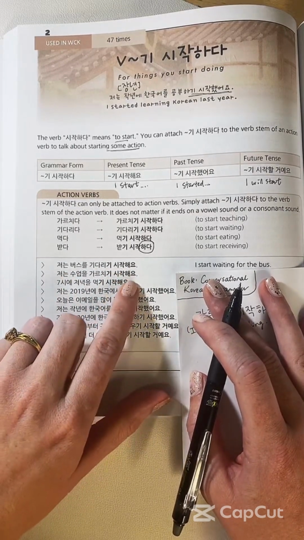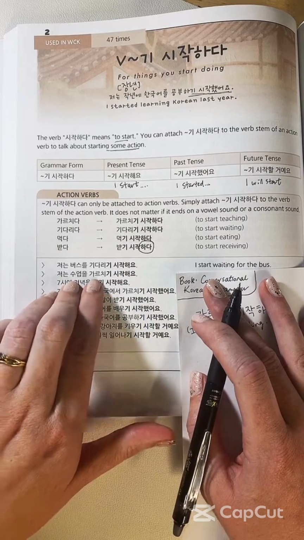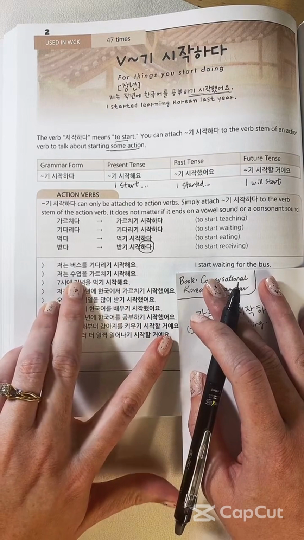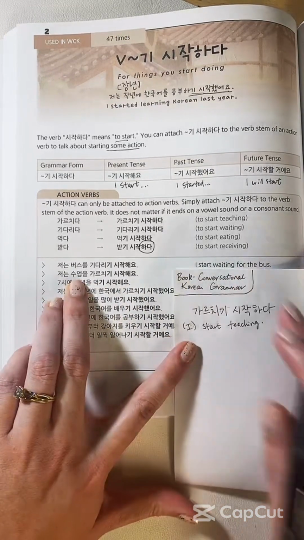Okay, what about this next one? 저는 수업을 가르치기 시작해요. First, the question is, what is 수업? Does anyone recognize this word here? 수업.